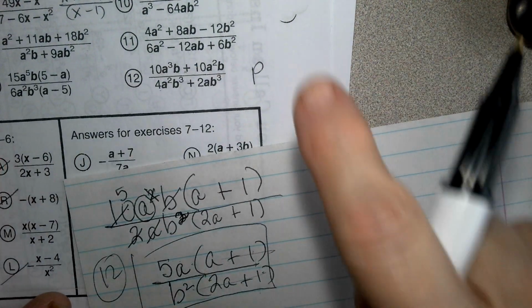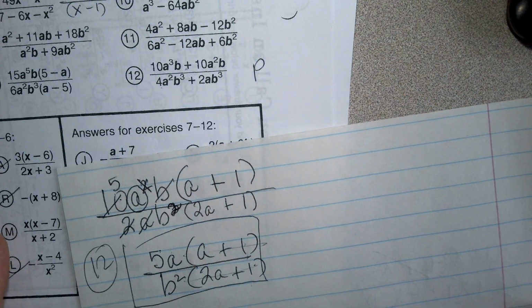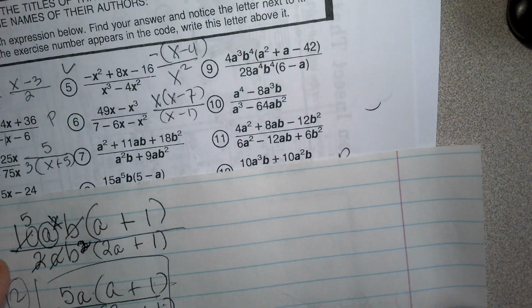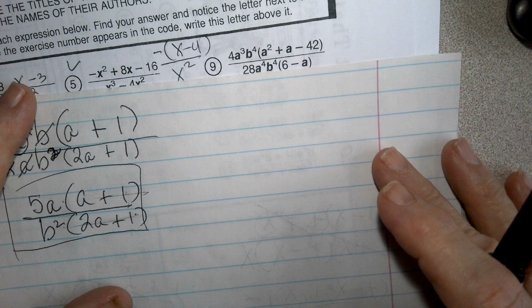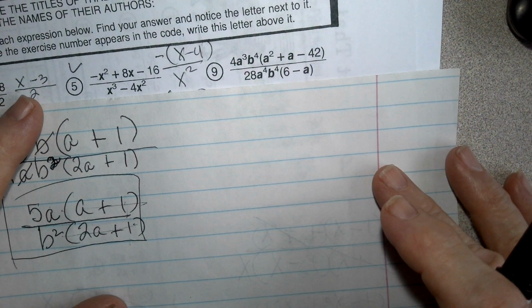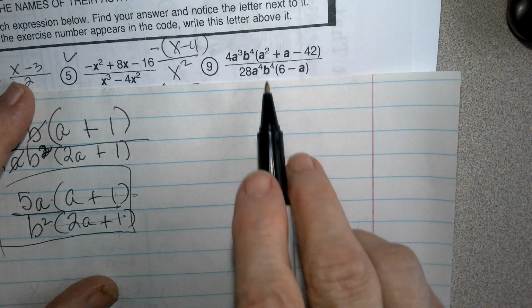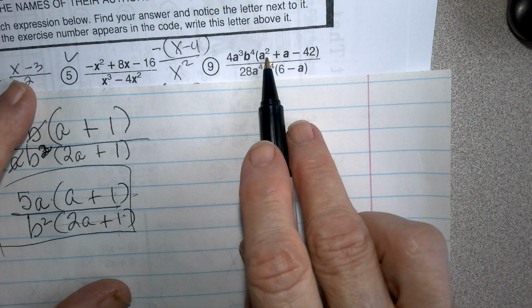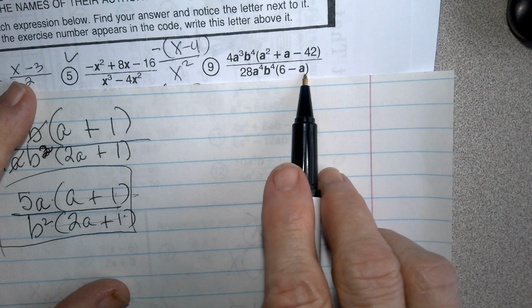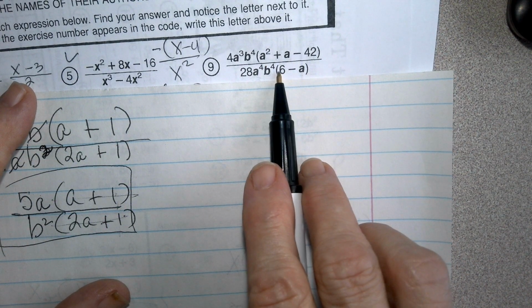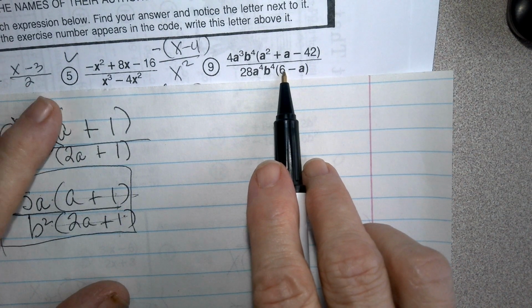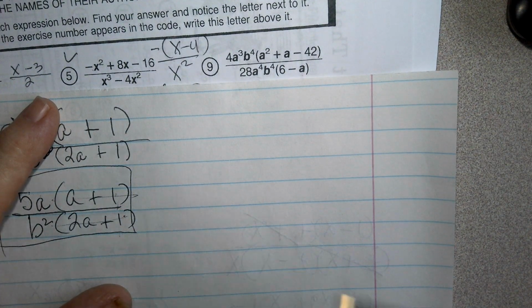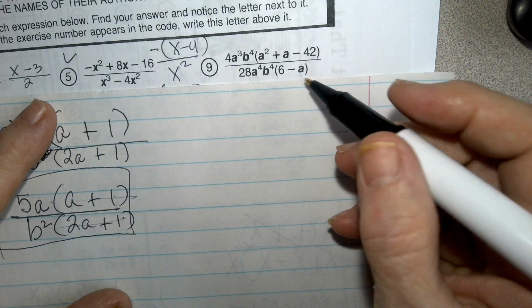Then we're going to go up and do number 9. See if there's a lot of stuff going on there. There's nothing to pull out in the parentheses, but I should pull something out of the bottom one. A negative. So let's see if we can do some canceling.